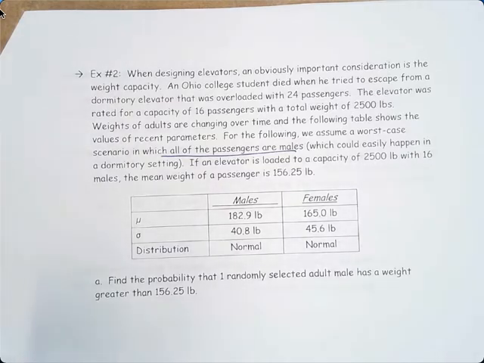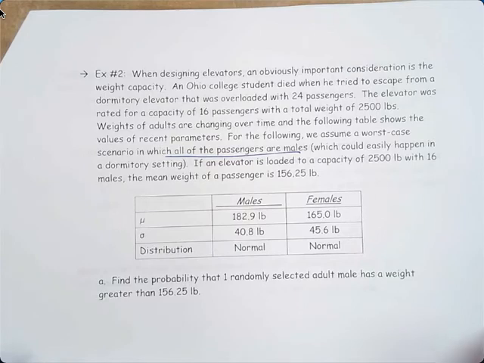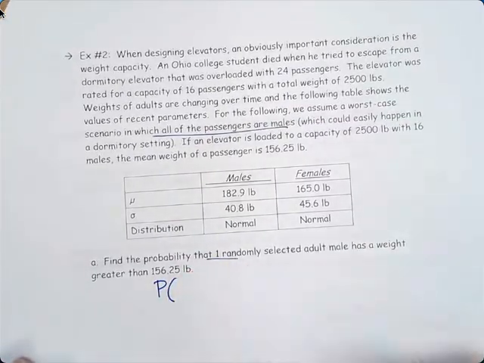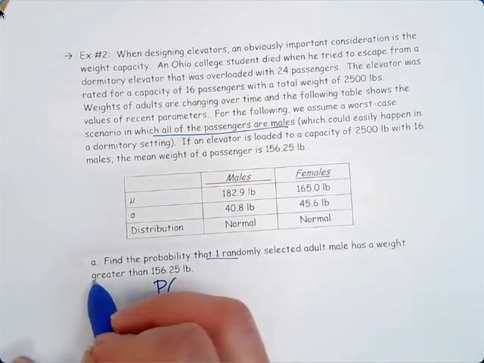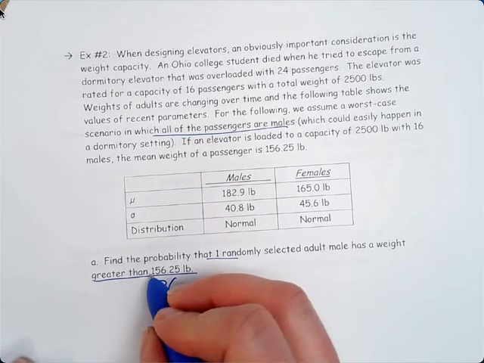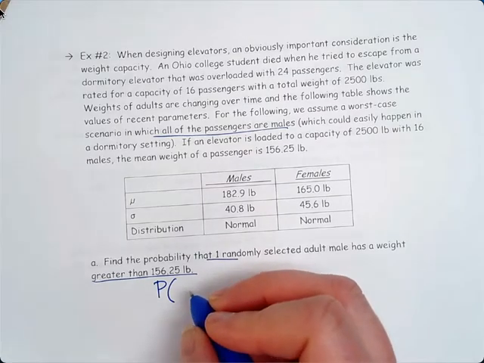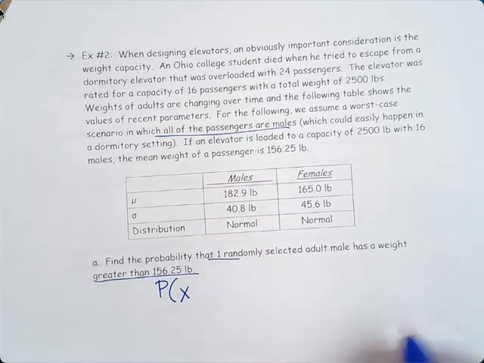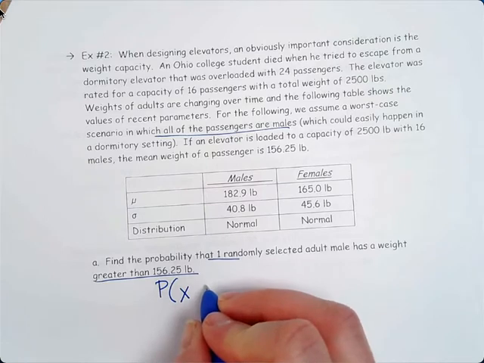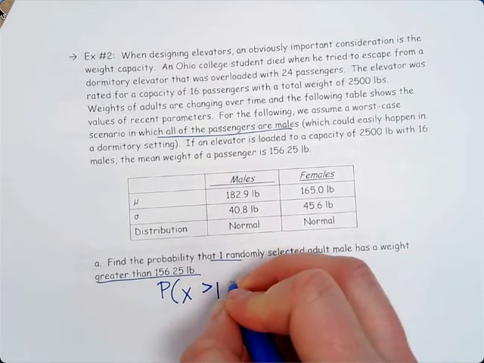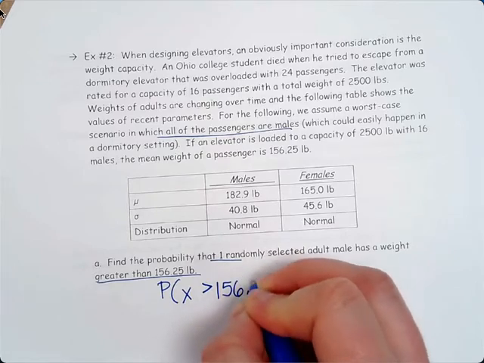So what we are going to do is use the normal distribution, and find the probability that one of them has a weight greater than 156.25. So we're saying probability that X has a weight that is greater than 156.25.